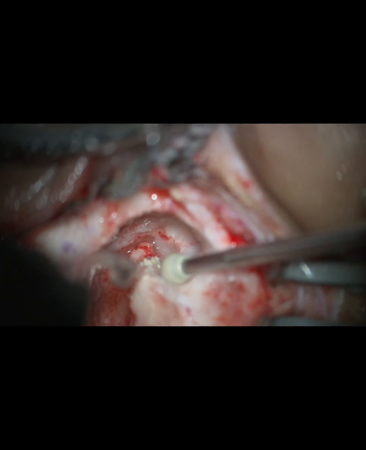Though we have broken a bridge, now we will plan for a canal wall reconstruction with tragal cartilage.